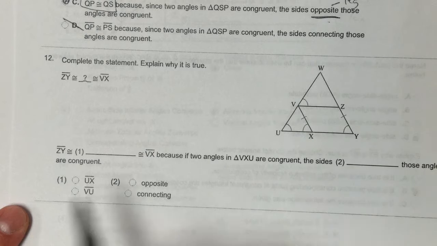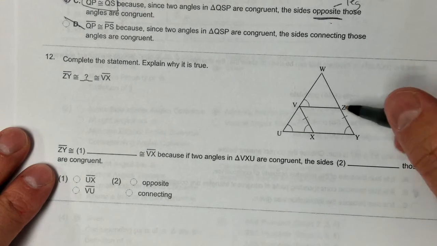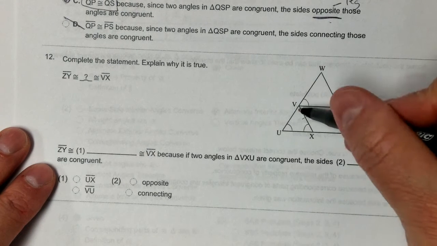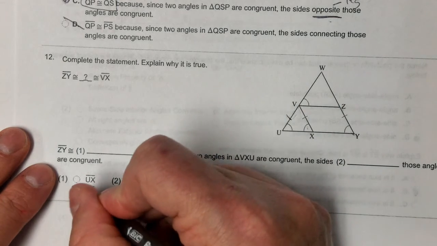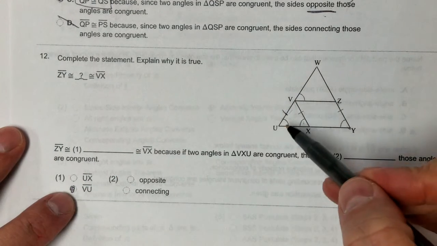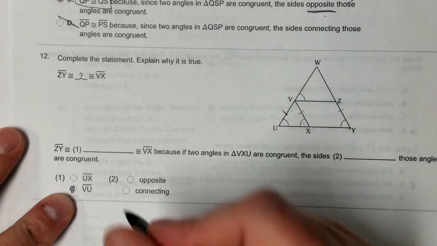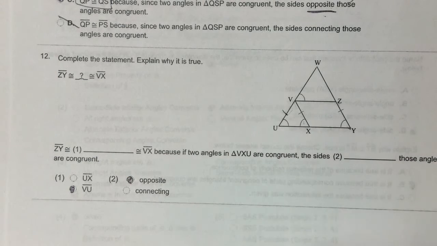Okay, then on this one, ZY is congruent to VX as well as VU. And again, it's about opposite, not connecting.